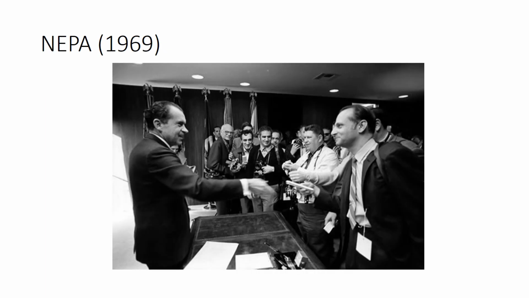Then in December of 1969, Congress passed, and then President Nixon signed, the National Environmental Policy Act, known as NEPA, which was the nation's first explicit environmental policy. It required environmental impact statements by government agencies and required cost-benefit analyses for potentially environmentally harmful projects.